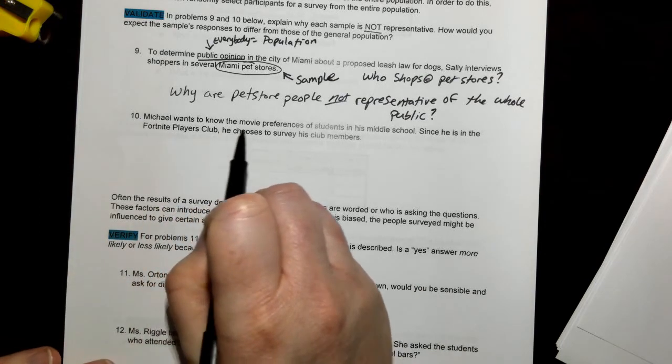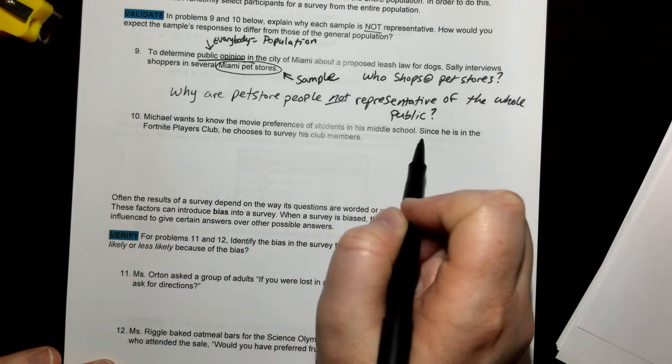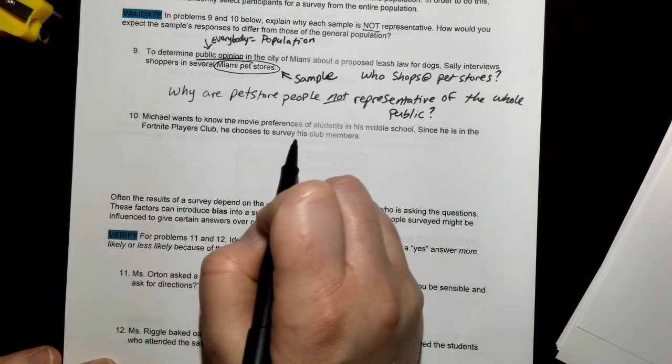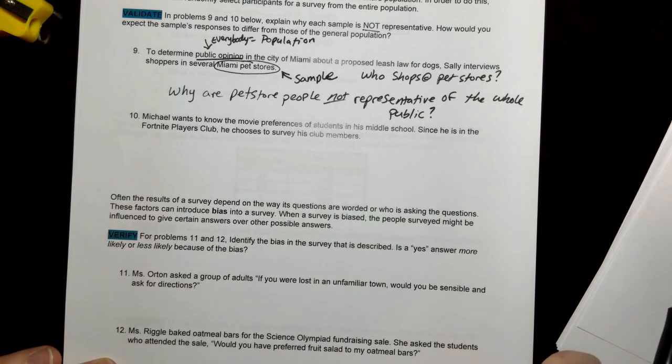So Michael wants to know the movie preferences of students in his middle school. Since he is in the Fortnite Players Club, he chooses to survey his club members.